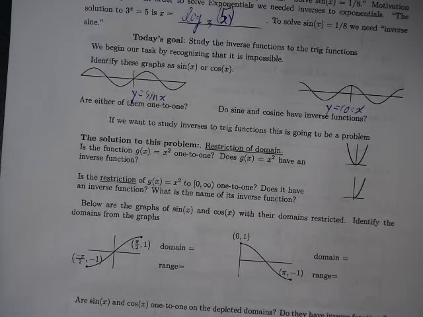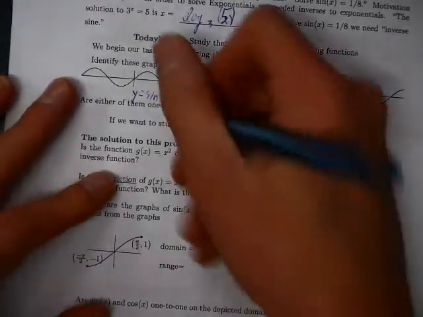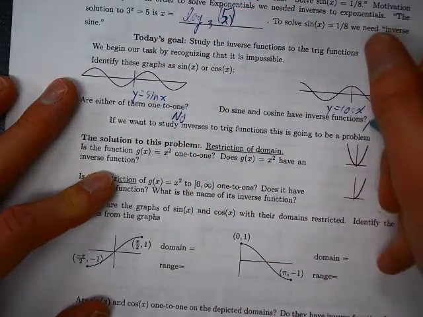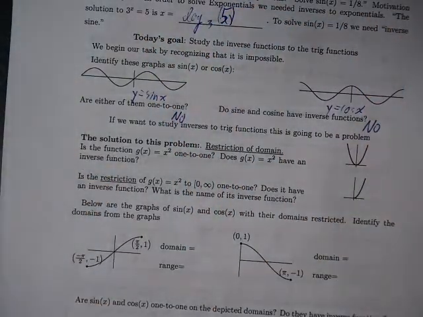So are they one-to-one? Do they have inverse functions? No. So that automatically says that something's weird. Because I want inverse functions to those, but they don't have inverse functions, so I'm trying to study something that doesn't exist. But we've encountered this before, and we know exactly how to fix it.